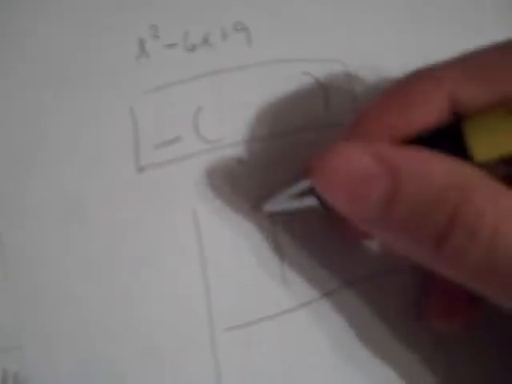Let's say I have x squared minus 6x plus 9, and I'm expected to factor that. It's 3 terms, so it'd be the GCF-T. GCF is just 1, so nothing happened there. And I take A times C, 1 times 9.